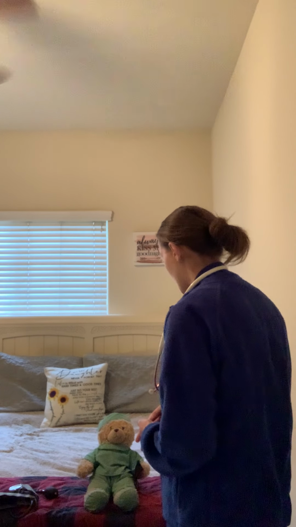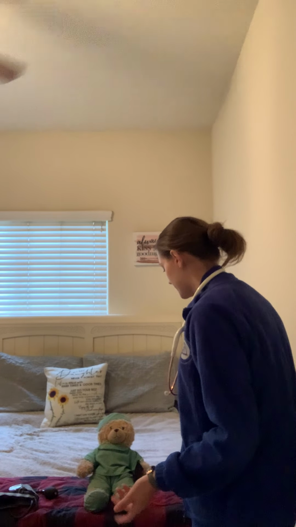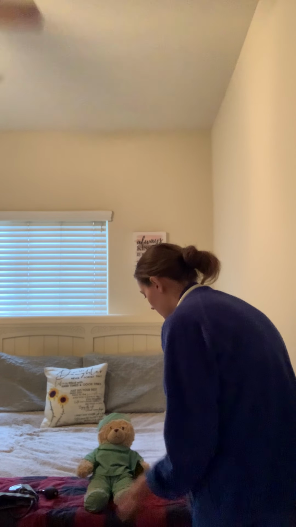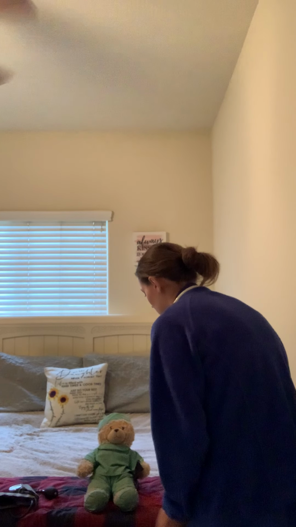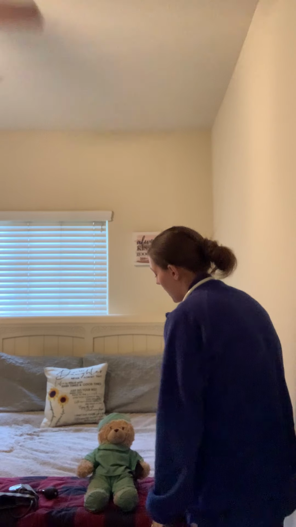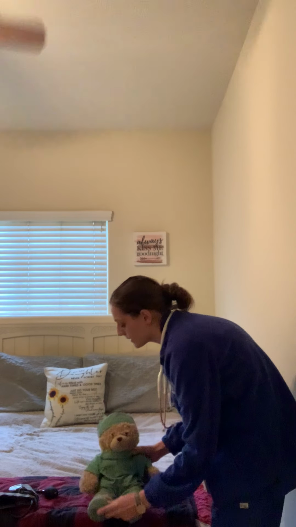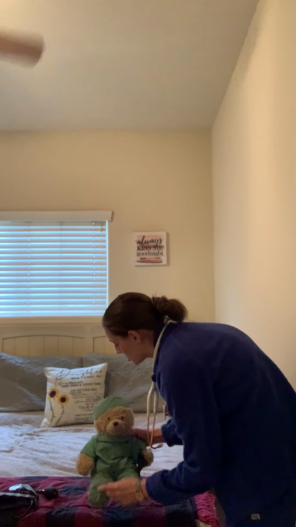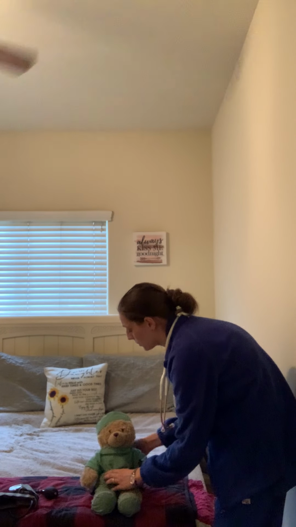And then I'm just going to have him do a few more neurological tests with me. I can do the rapid alternating movements with you, so go ahead and do what I do with my hands, and he's done that with good coordination. And then I can also have him just sit on the side of the bed. I'm going to tap his knee and check those reflexes. They were nice and brisk.